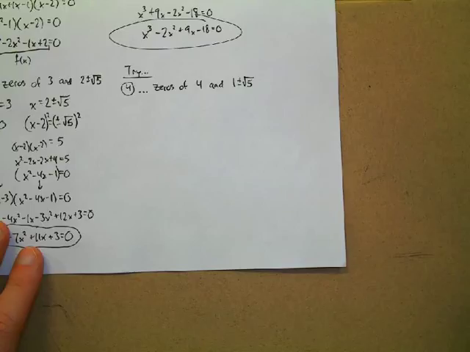Square both sides. What's this going to be when you square? Just 5. And then you can bring the 5 over, and so we get x squared minus 2x minus 6.